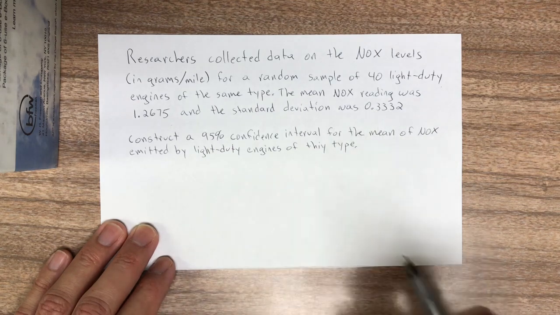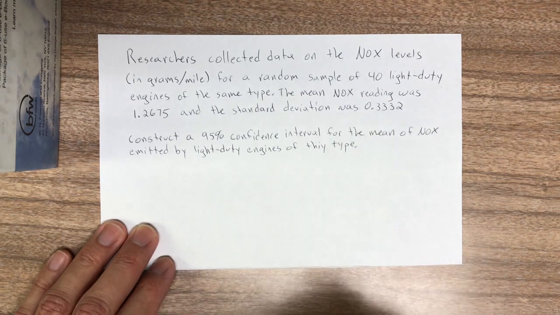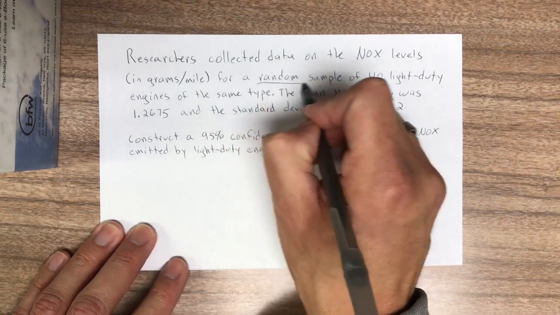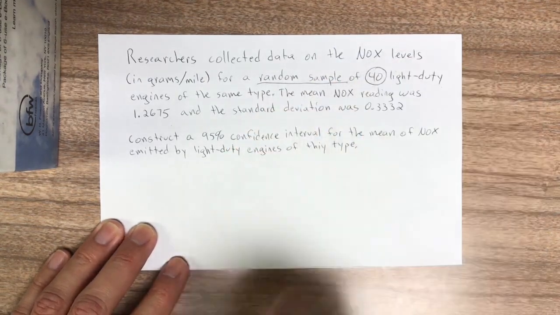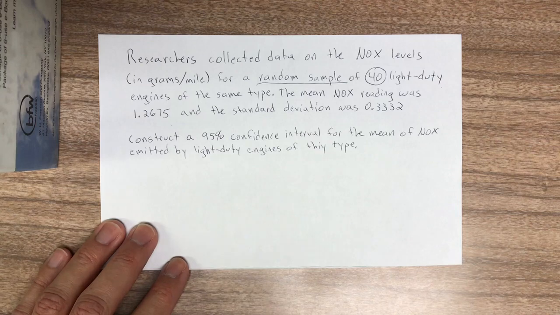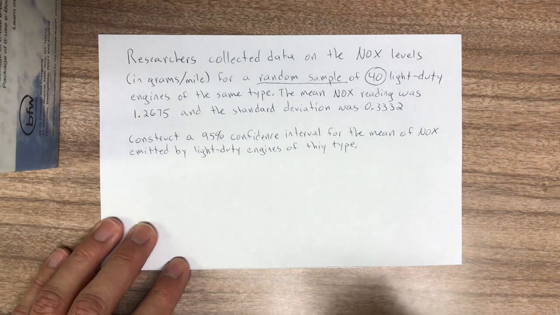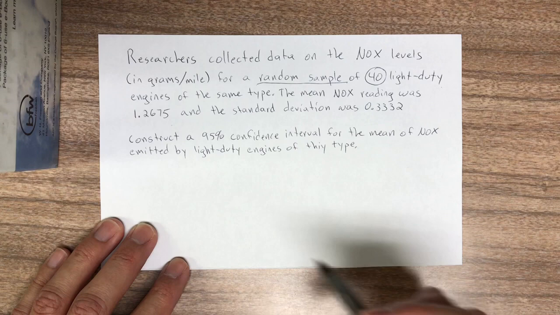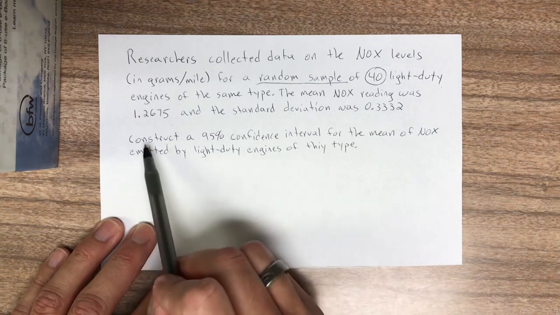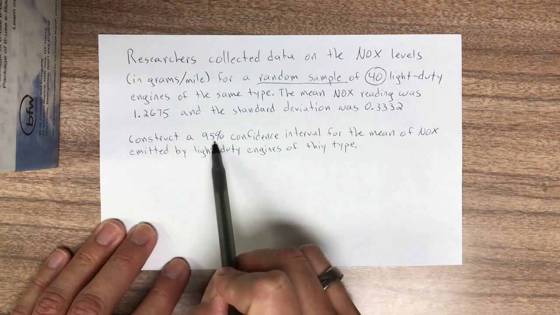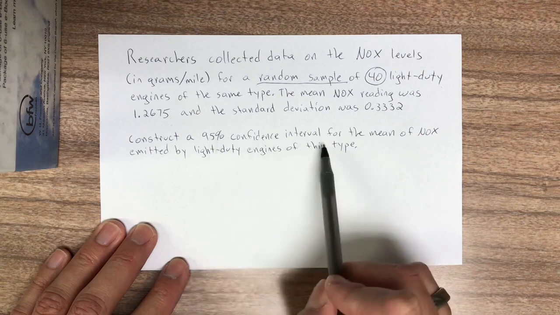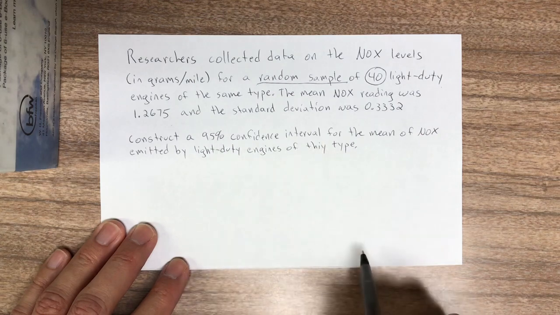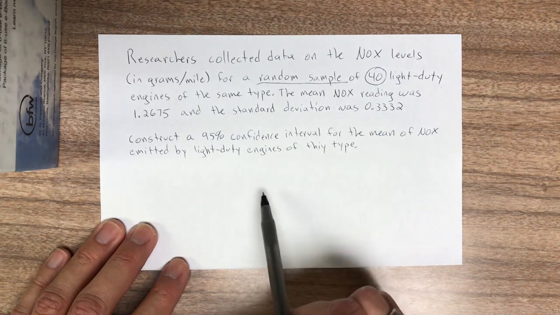Now, first, we need to understand that this is one random sample of 40 light-duty engines of the same type. So we have one sample. In that sample, the mean for that reading was 1.2675, and the standard deviation is 0.3332. So we want to construct a 95% confidence interval for the mean of the NOx emitted by light-duty engines of this type.